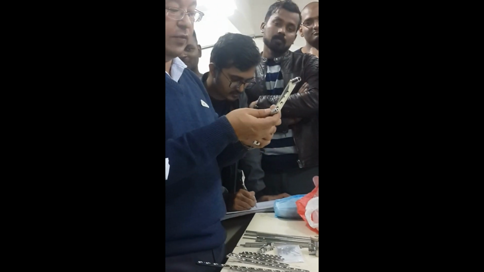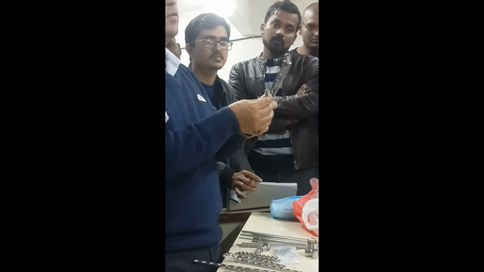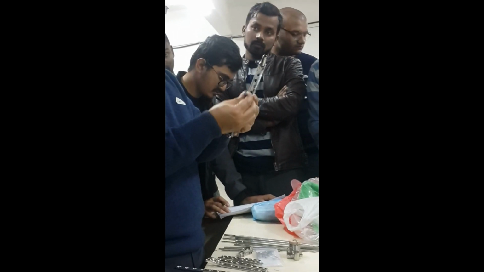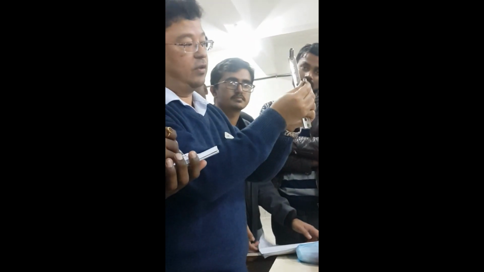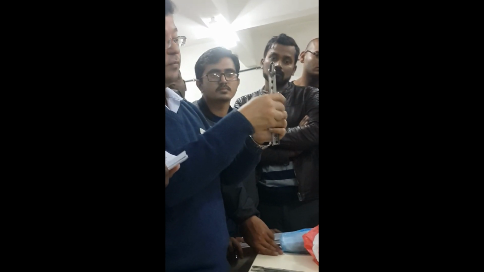Now we come to the favorite one. Dynamic hip screw. This is the lag screw. This is the compression screw. Okay. So what are the parts? Lag screw, compression screw, and the barrel plate.